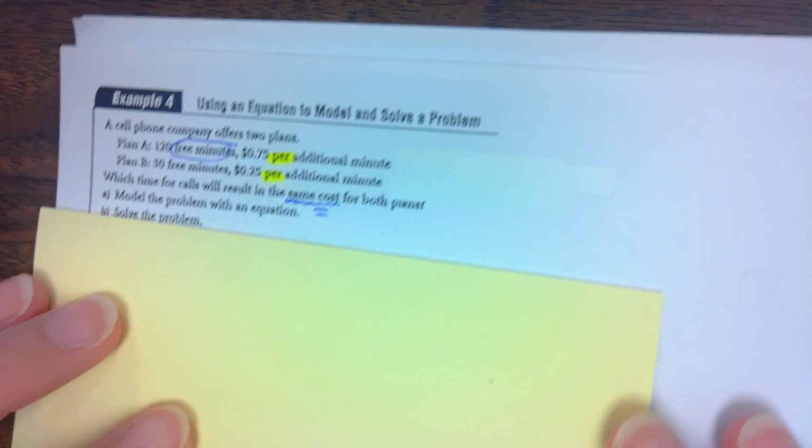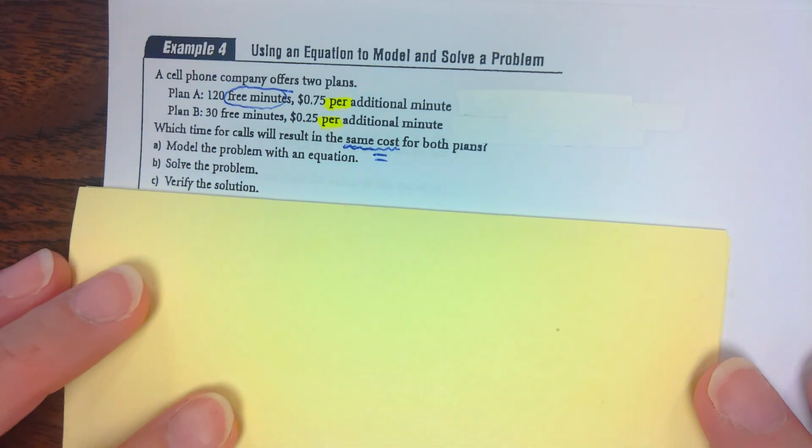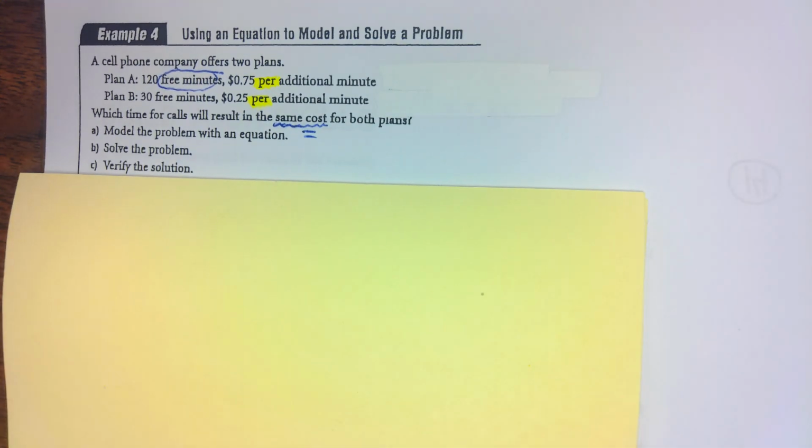Okay. Example 4 on page 12. This is a tricky problem, so pay attention to this. A cell phone company offers two plans. Plan A, you get 120 free minutes, and then each additional minute is 75 cents. Plan B is 30 minutes free, and then each additional minute is 25 cents.